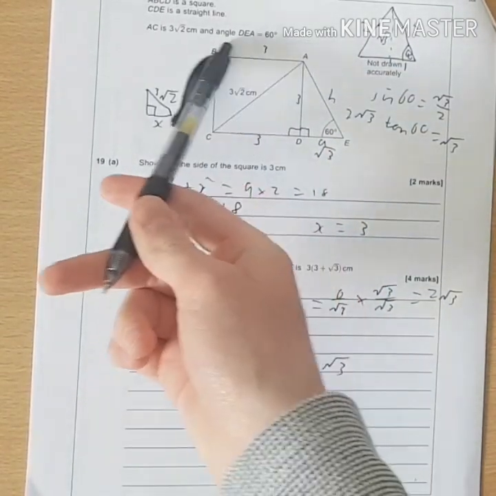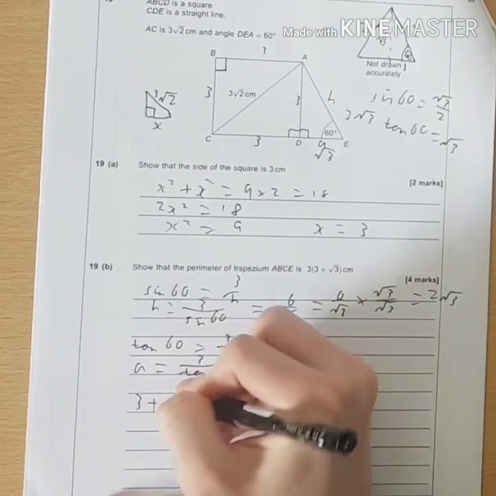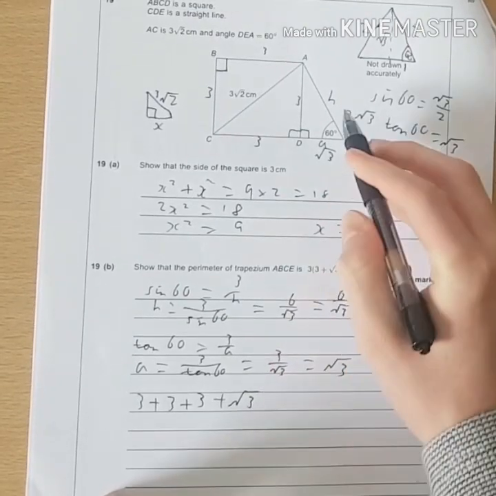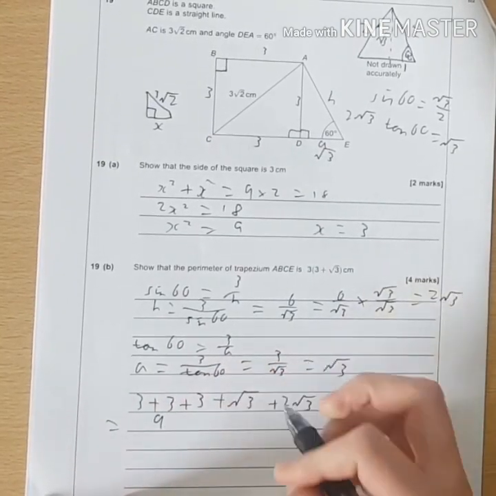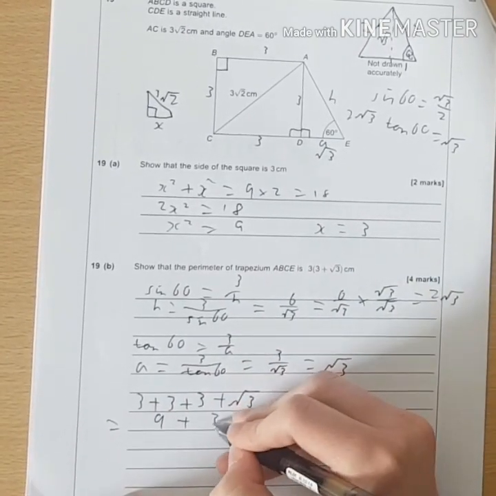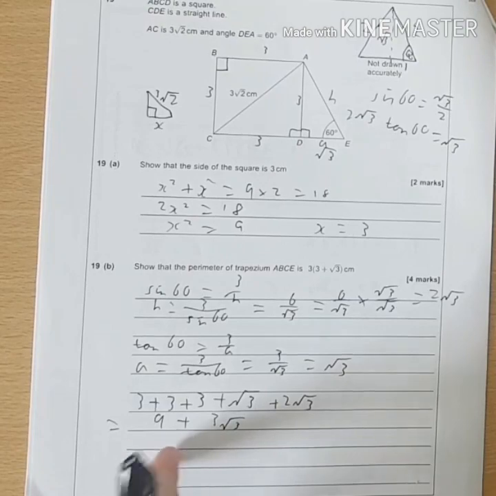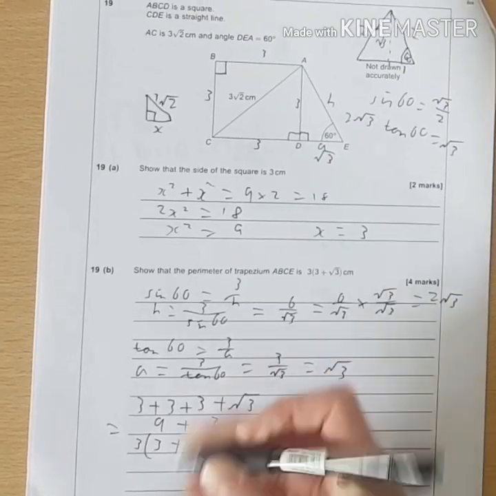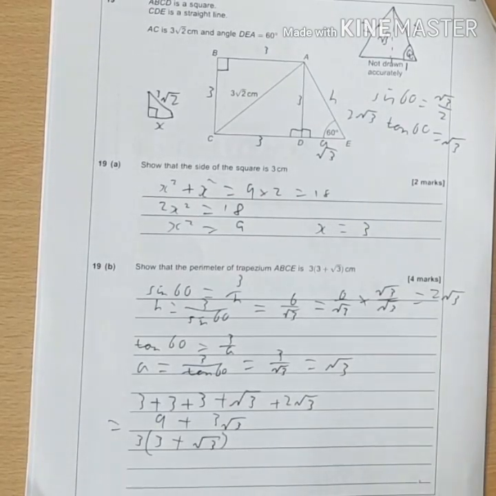Now that we have all the side lengths of this trapezium, we can add them up together. So we have 3 plus 3 plus 3 plus root 3 plus 2 root 3. To simplify that, that gives us 9 plus 3 root 3. And this can be factorized. We can factor out 3 from both of these terms to give us 3 bracket 3 plus root 3. And that is what is given in the question. So we have proved that the perimeter of the trapezium is that. So yay.